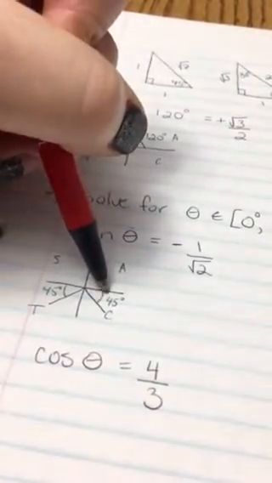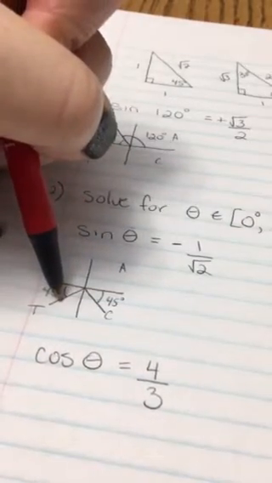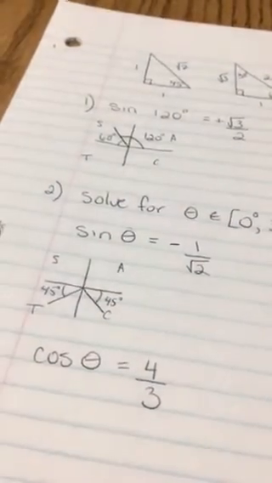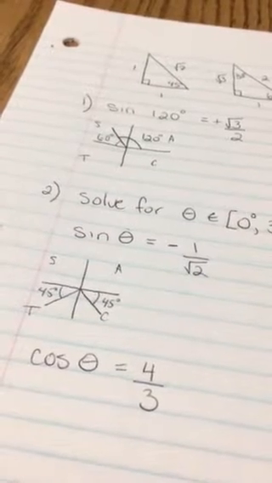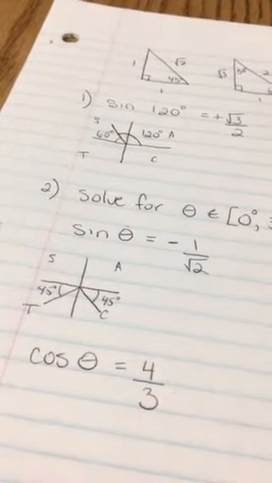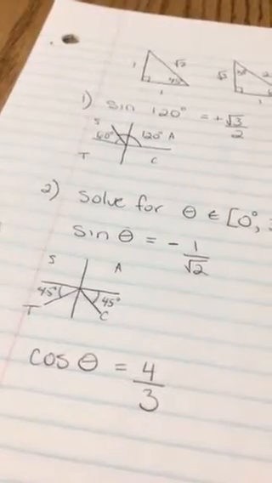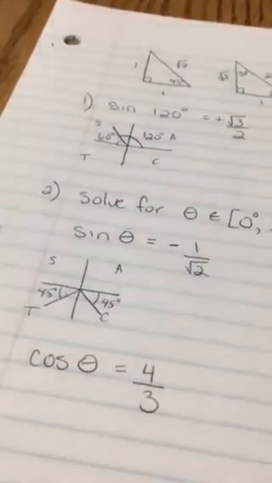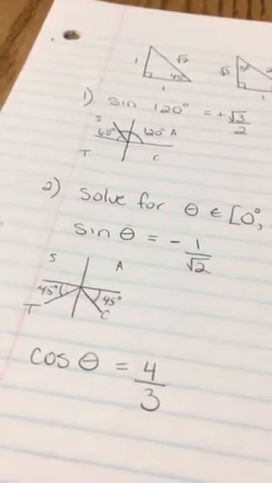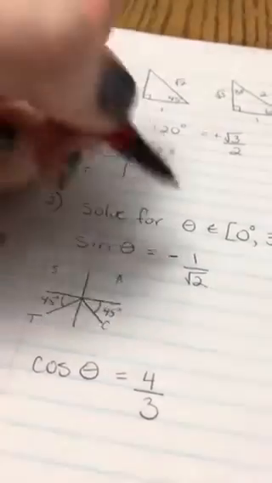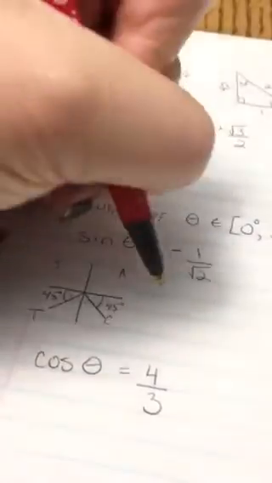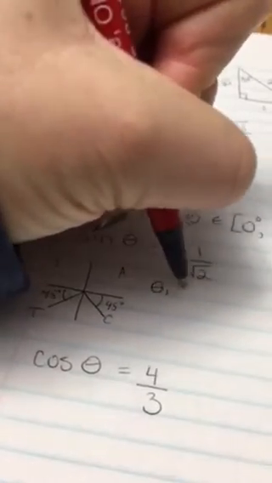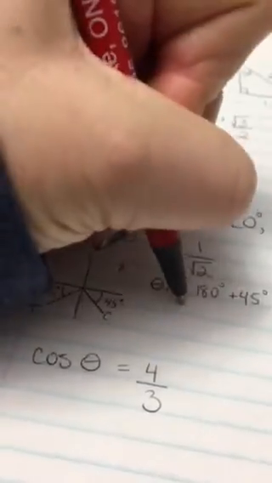So from the positive x-axis, to get to our first terminal arm over here, we are going to have to do 180 degrees plus 45 degrees, which gives us 225 degrees. So our first answer is 180 degrees plus 45 degrees, which is 225 degrees.